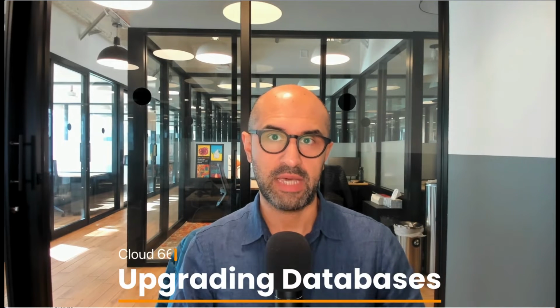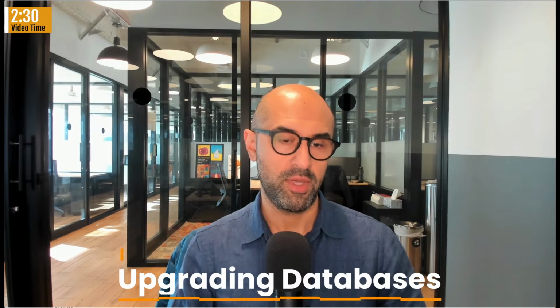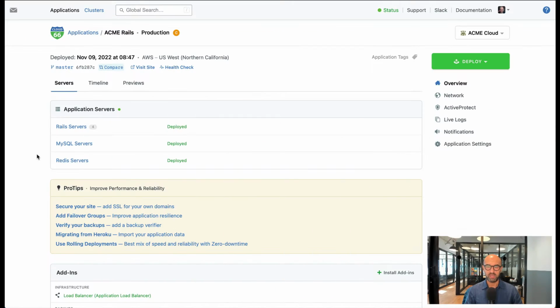Upgrading databases can be difficult and challenging with your application, especially around downtime. So what you want to do is upgrade your database, move your data to a new version of your database, and then seamlessly switch over your application to use the new database. We try to make this simple.